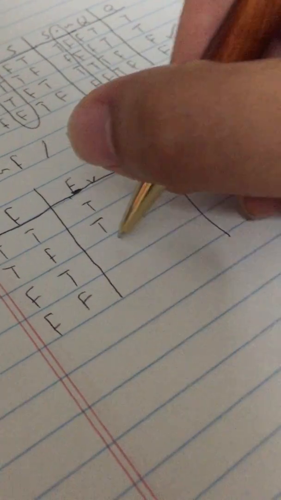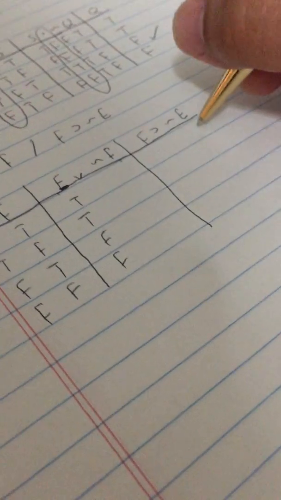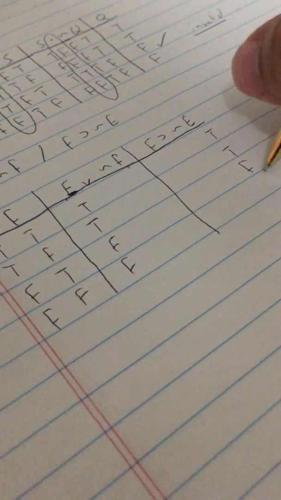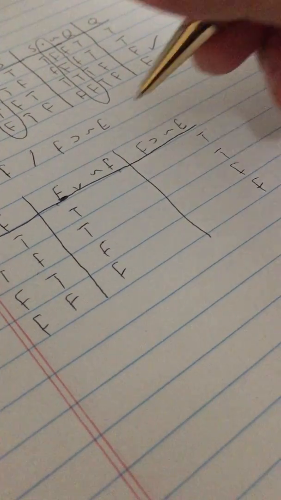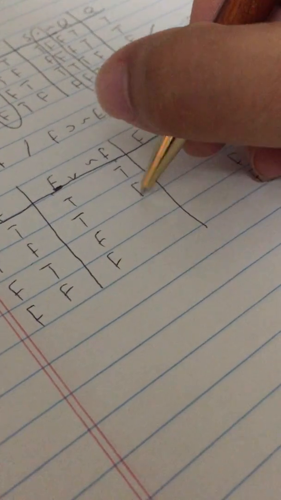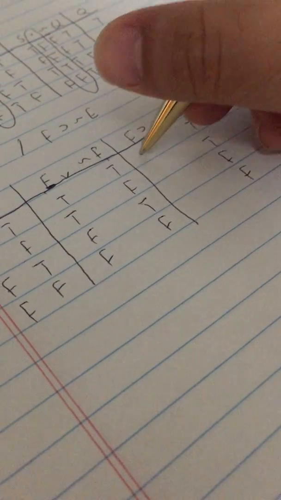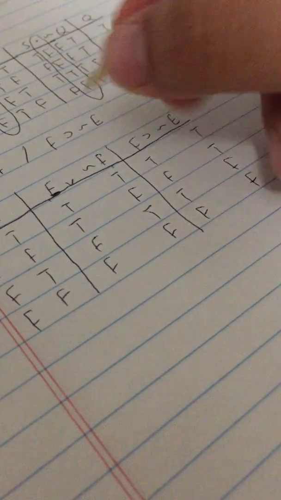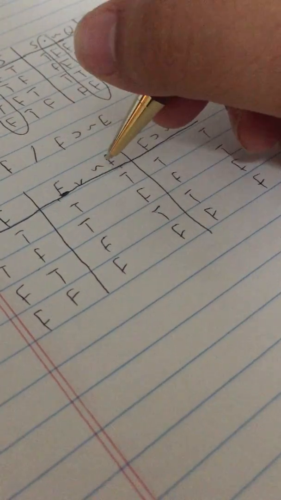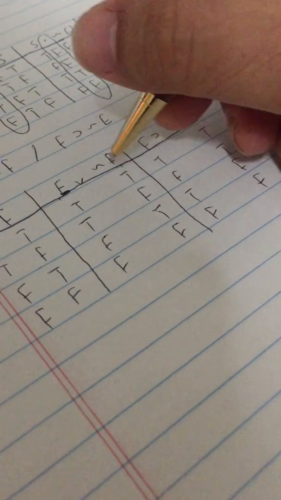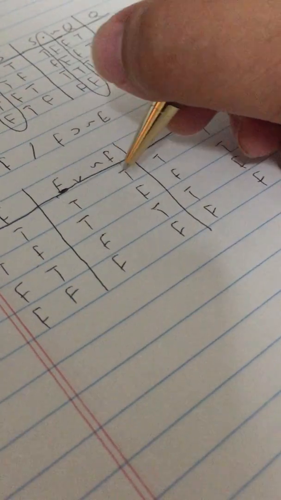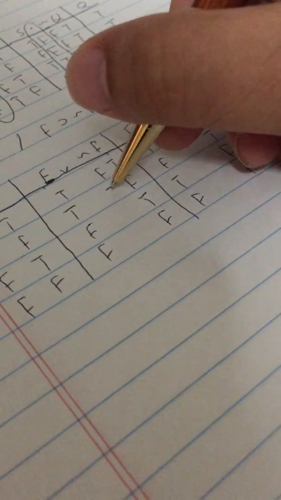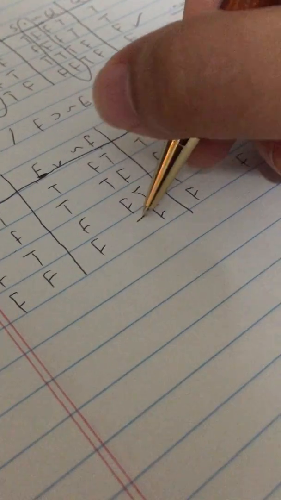This is true, true, false, false. Here, true, true, false, false. And then the F is true, false, true, false, true, false, true, false. Okay, again, disjunction or tilde, go with tilde. So it should be the opposite of what I see for F. So I see T, I put F, F, I put T, F, and then T.